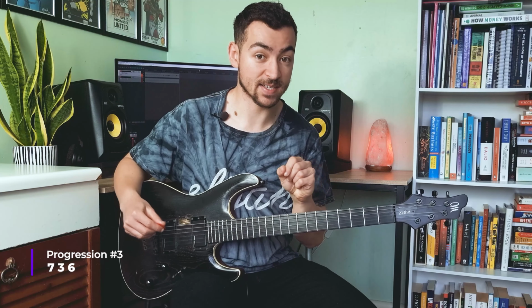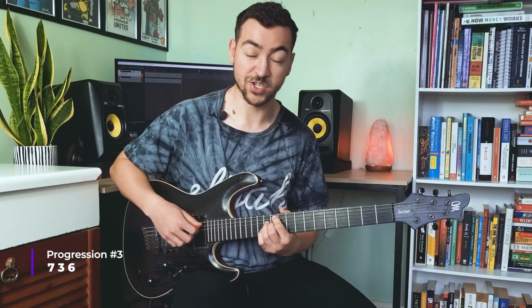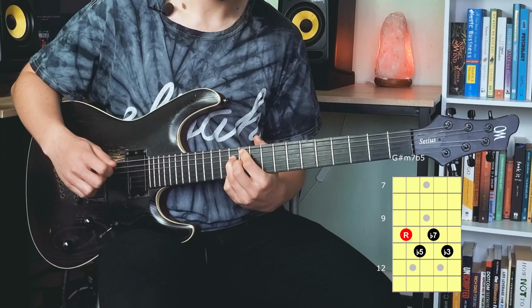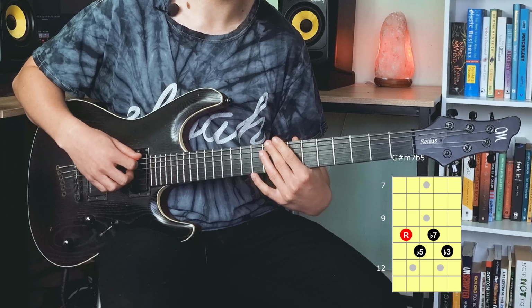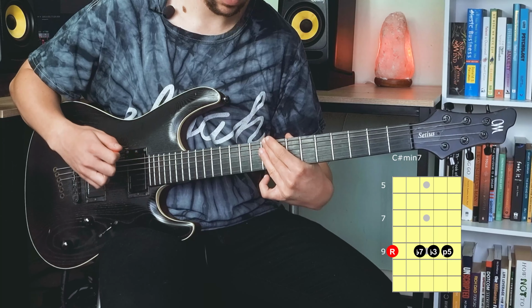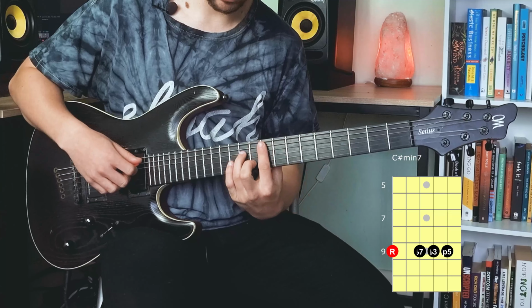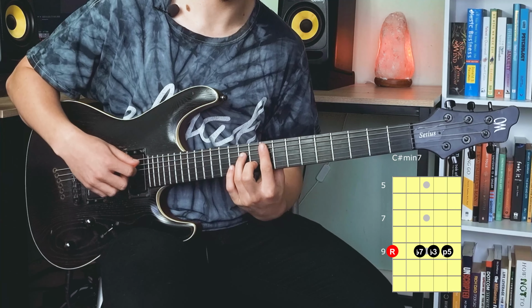Progression number 3 is the 7-3-6. So we're playing chord 7, which is our G sharp minor 7 flat 5 chord. Then we're playing 3, which is our C sharp minor 7. And then we're playing 6, which is a F sharp minor 7.